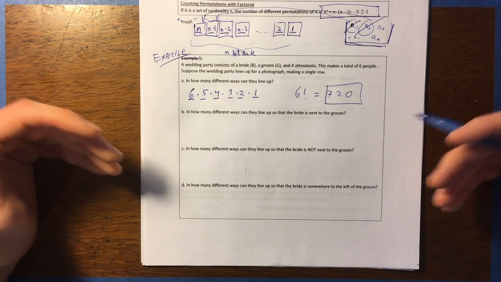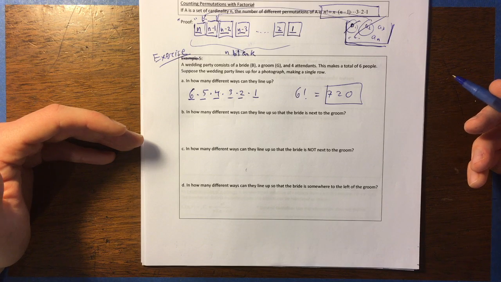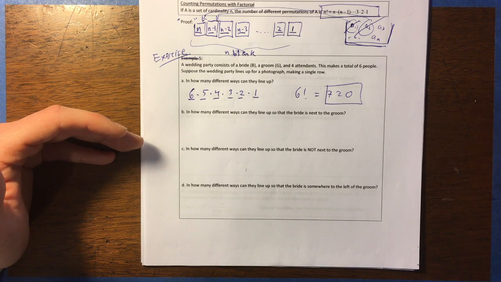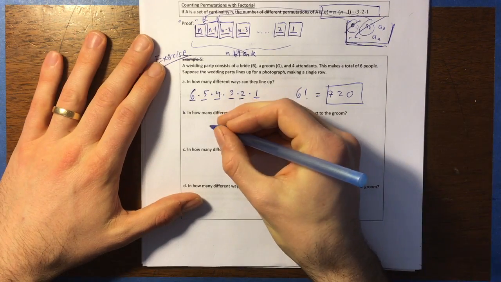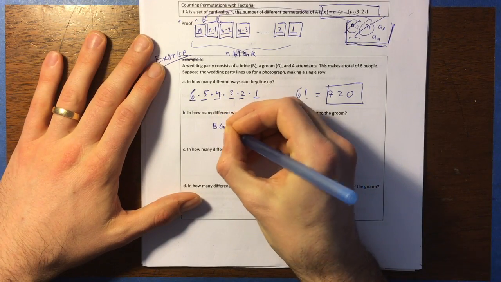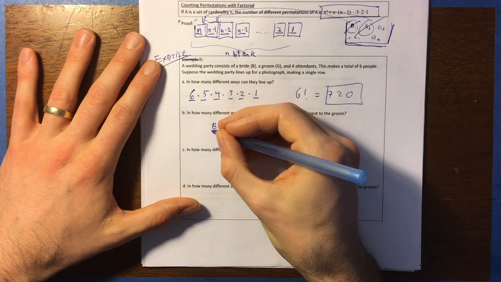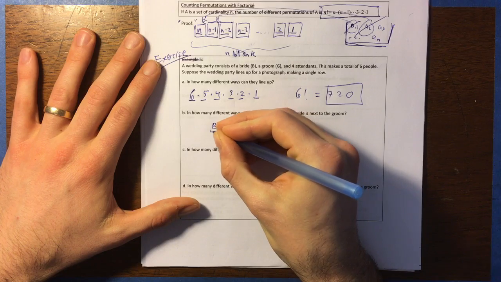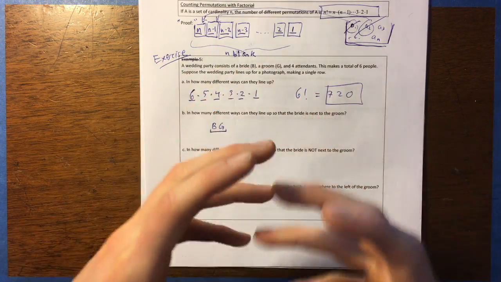So now we're going to start putting some more restrictions on this. In how many different ways can they line up so that the bride is next to the groom? Okay, if the bride is going to be next to the groom, let's represent that by writing BG, like that. Bride is next to the groom. You can think of them as one unit, like the bride and the groom are glued together, and they are one person.